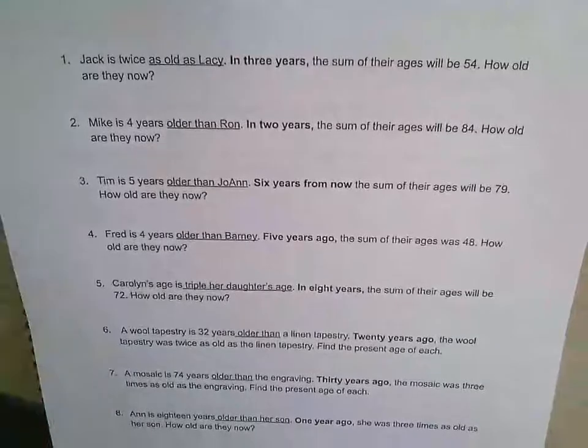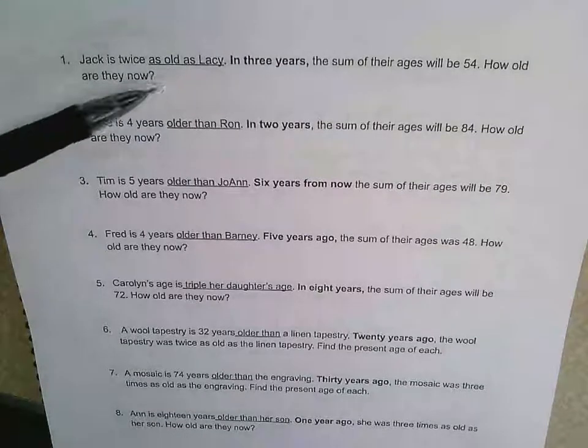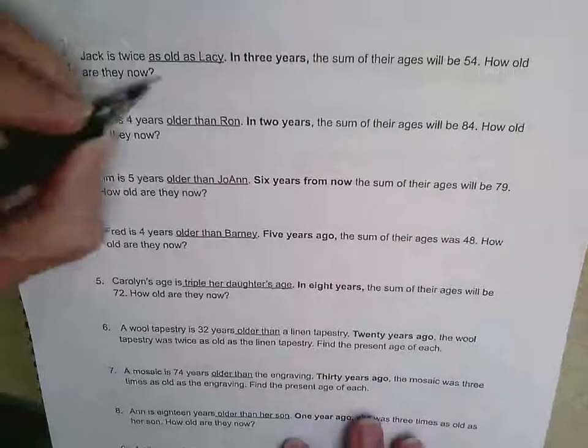On this worksheet, there are several word problems, and we'll just start with the first one. Jack is twice as old as Lacey. In 3 years, the sum of their ages will be 54. How old are they now? So we're talking about two people here, Jack and Lacey, and we're trying to figure out how old they are now.